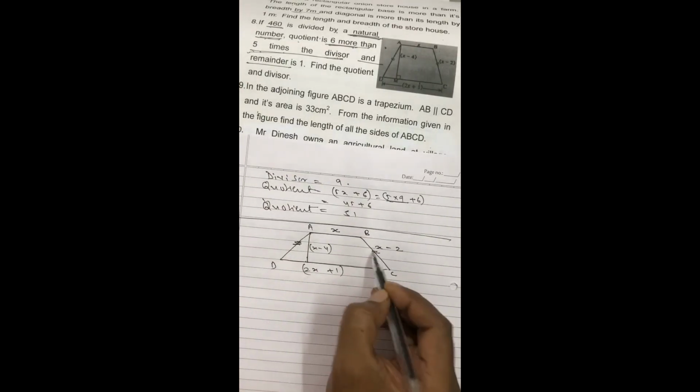Here again you have to know the formula. In the adjoining figure, ABCD, AB is parallel to CD. Area is 33 cm square. From the information given in the figure, find the length of all the sides of ABCD, means AB, BC, CD, AD. The AD and BC are the same, they are congruent. They are given over here, they have labeled these two are congruent.